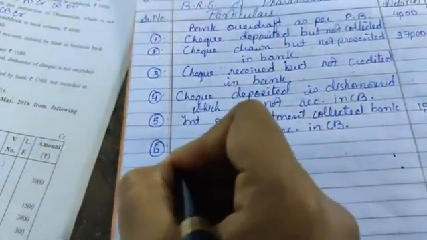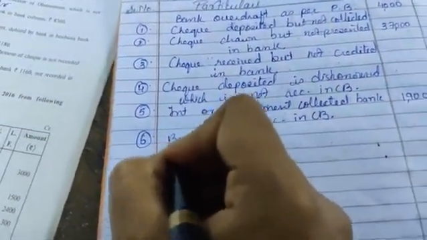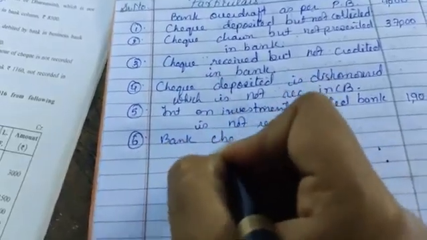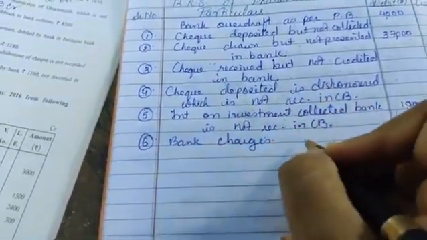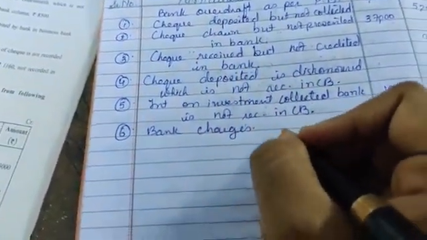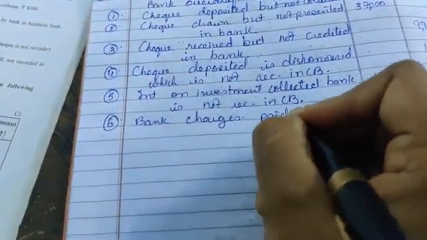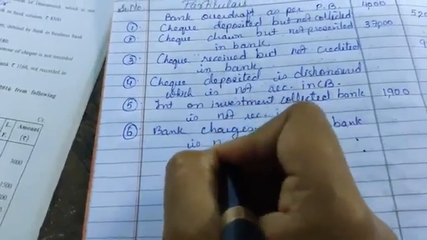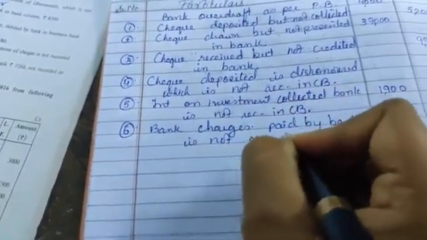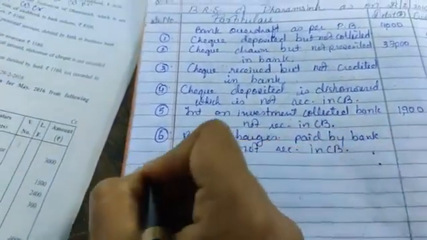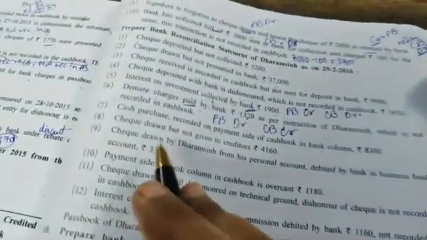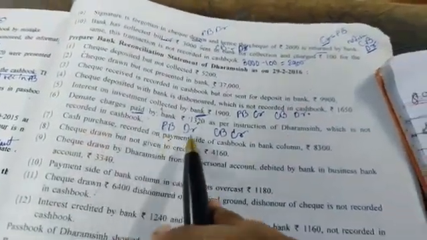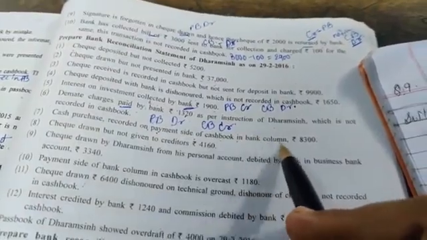Here we will write down: bank charges paid by bank is not recorded in cash book. Fine. Next, seventh, cash purchase recorded on payment side of cash book in bank column.